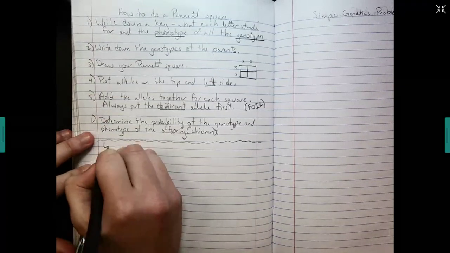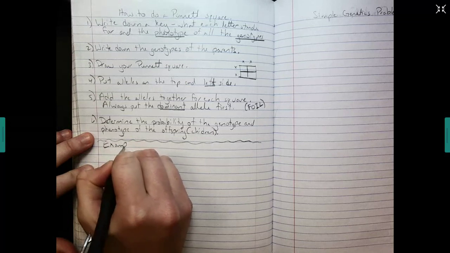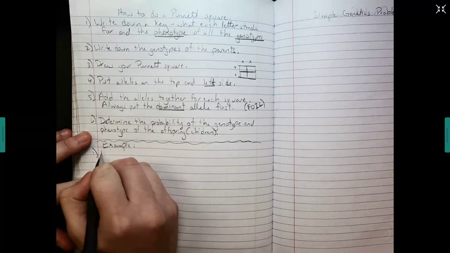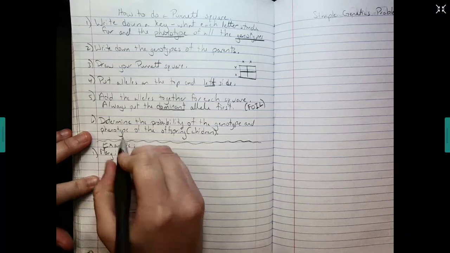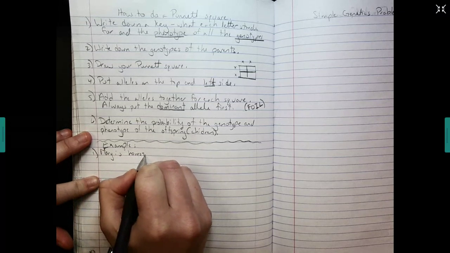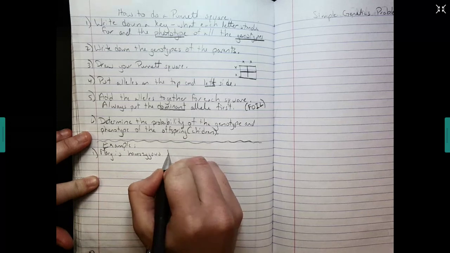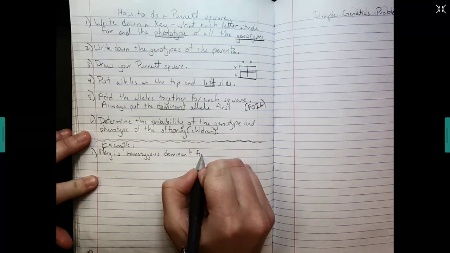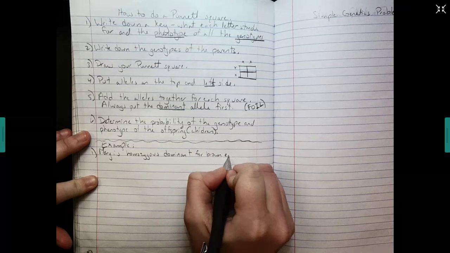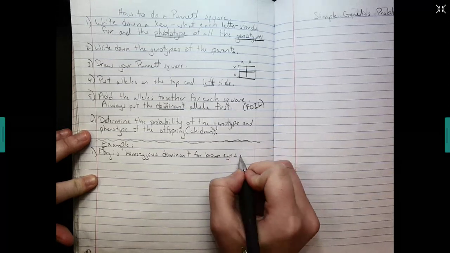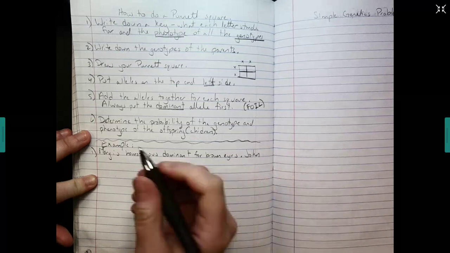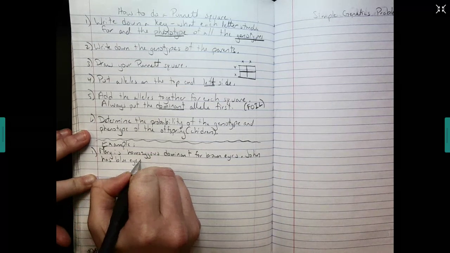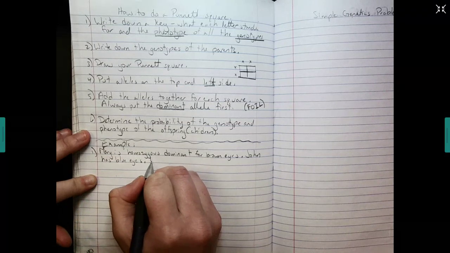So, for example, Mary is homozygous dominant for brown eyes, and John has blue eyes.